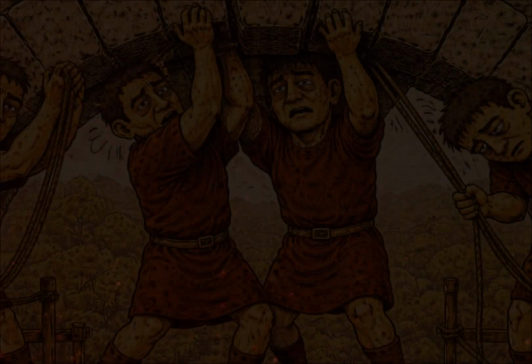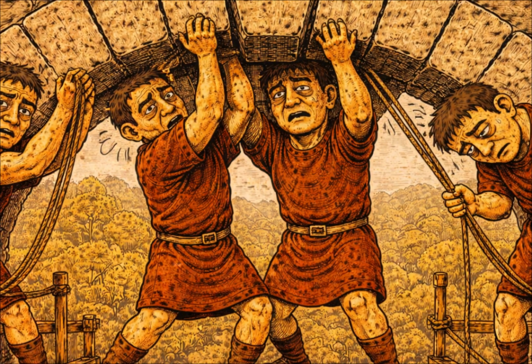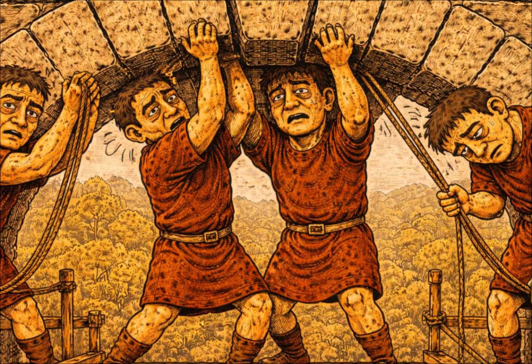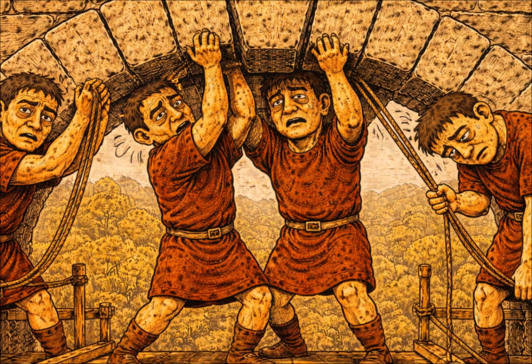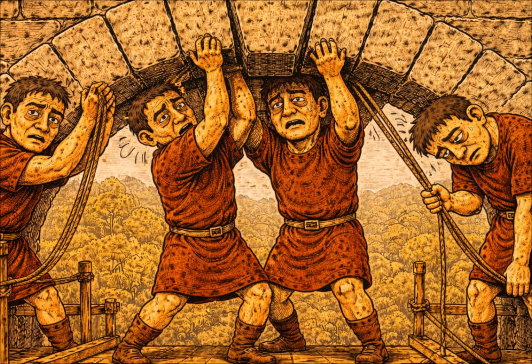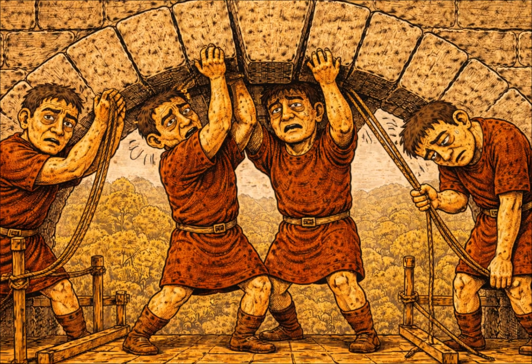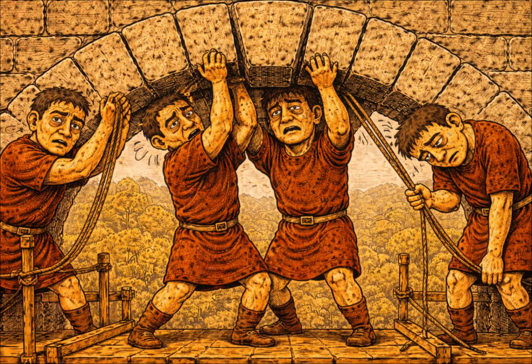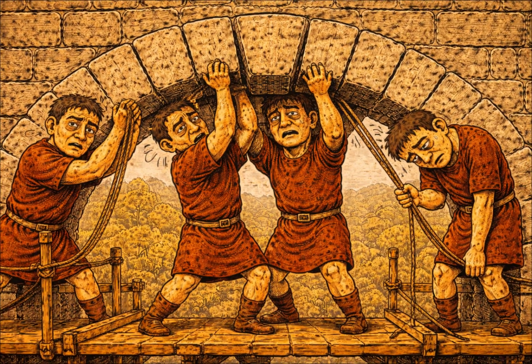Distribution basins, called castella, were located at the terminus of each aqueduct. The castellum was typically a large tank built from concrete and lined with opus signinum. Water entered the castellum from the aqueduct and was then distributed through multiple pipes to different parts of the city. The castellum of the Aqua Claudia was located on the Celian Hill in Rome.